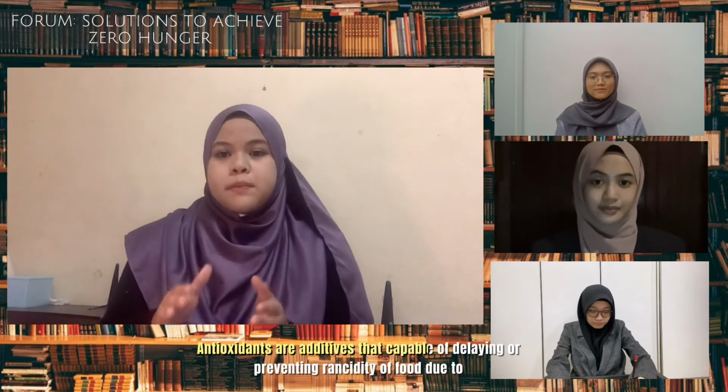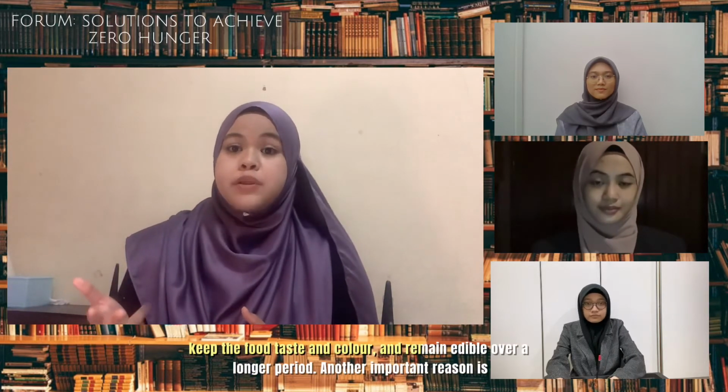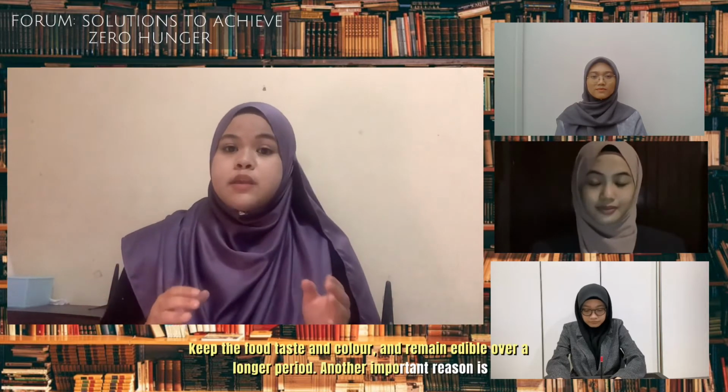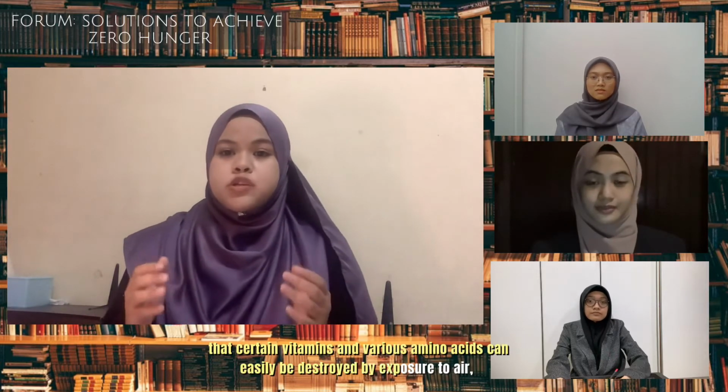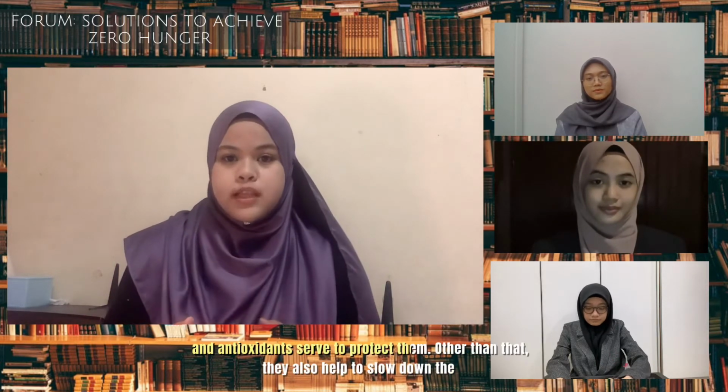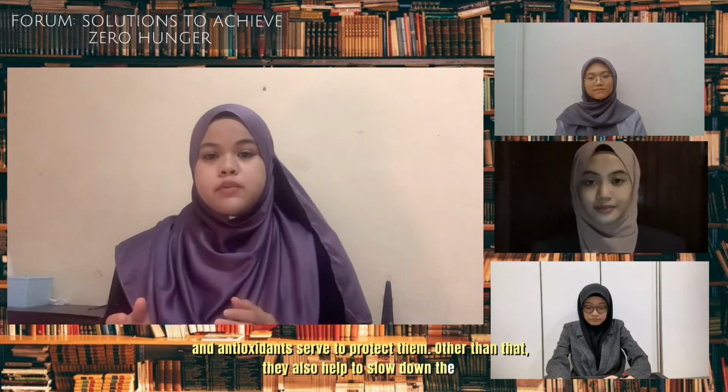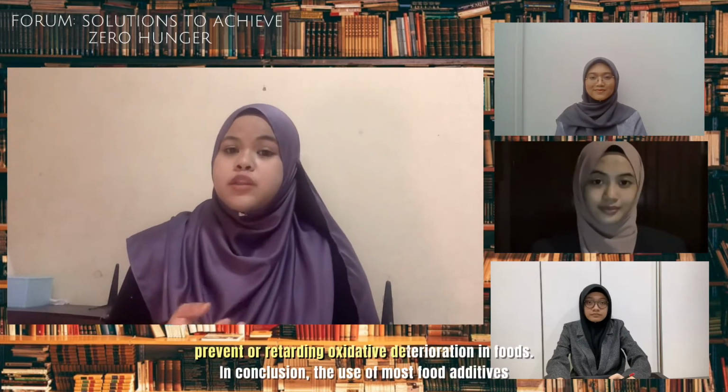Antioxidants are additives capable of delaying or preventing rancidity of food due to oxidation and therefore lengthen the shelf life of the product. Antioxidants are very important in the food industry because they allow food to conserve its nutritional properties, quality level, keep the food taste and color, and remain edible over a longer period. Another important reason is that certain vitamins and various amino acids can easily be destroyed by exposure to air, and antioxidants serve to protect them. Other than that, they also help to slow down the discoloration of fruit and vegetables. Thus, we can see how important antioxidant is in order to prevent or retard oxidative deterioration in food.